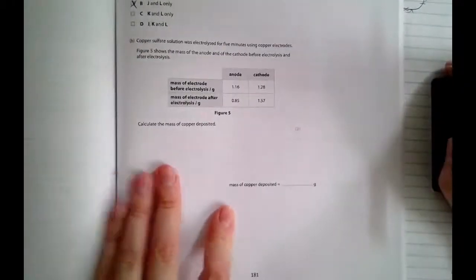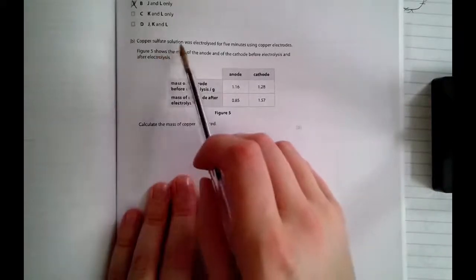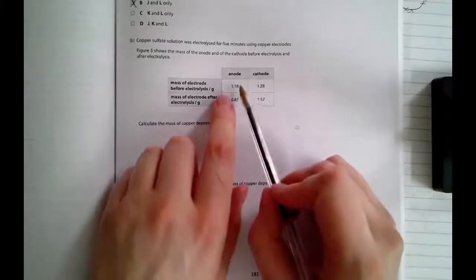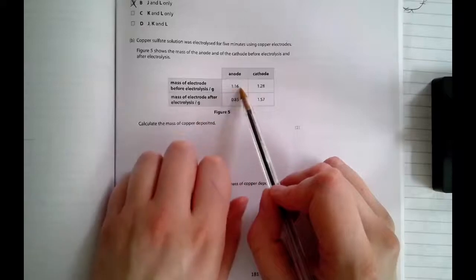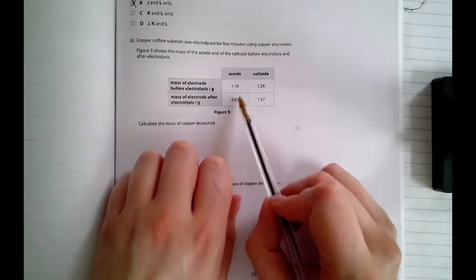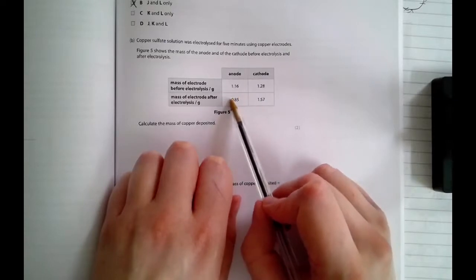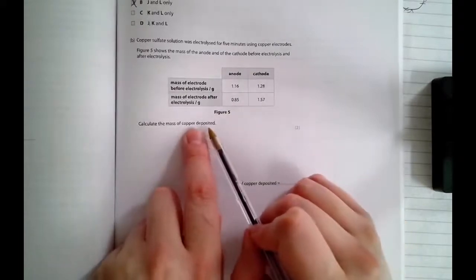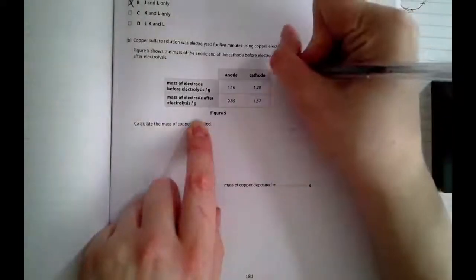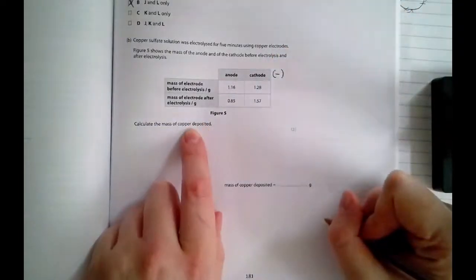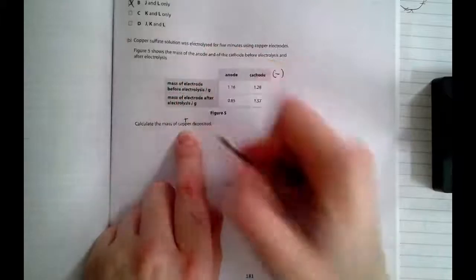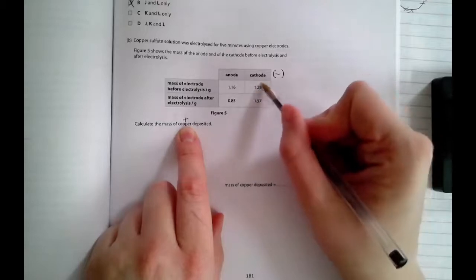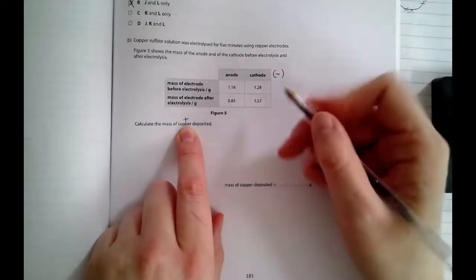If you look at the next question down here, you're talking about electrolyzing copper sulfate solution. And this is what you end up with. You can see that the mass of the anode starts at 1.16 and ends at 0.85. So the anode decreases in mass over the course of the experiment. The cathode increases in mass, and it wants to know the mass of copper deposited. Your cathode is negatively charged. Copper is a metal and will be positively charged, so copper is going to go to the cathode. The cathode starts with a mass of 1.28 and ends with a mass of 1.57.